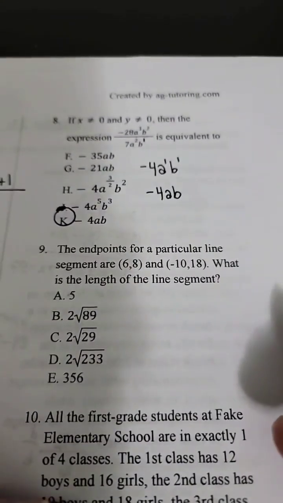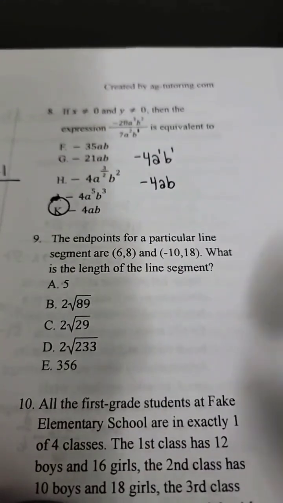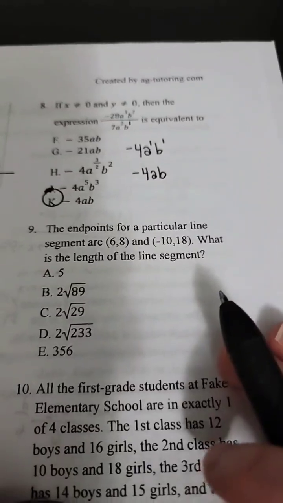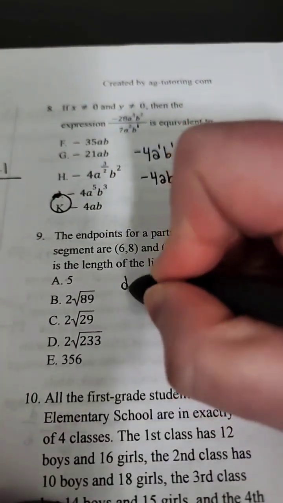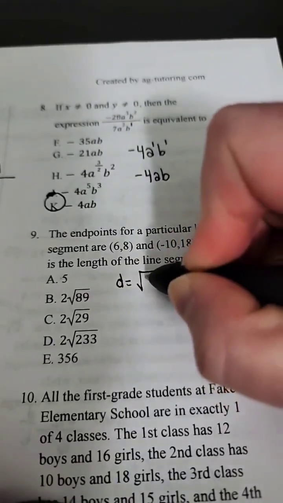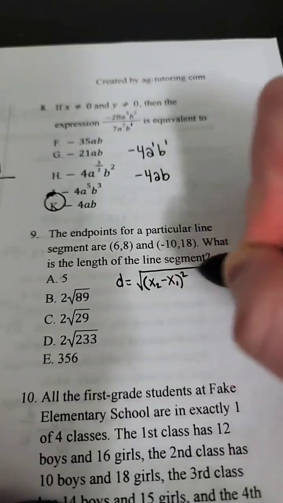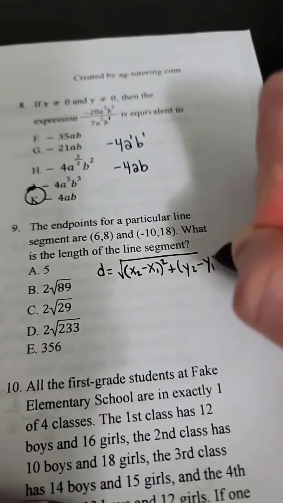Okay. So let's go on, this is for ACT math for people asking. For number 9, it says the endpoints for a particular line segment are this and this. What is the length of the line segment? So we would just use the distance formula, which says that the distance is equal to the square root of our x's subtracted and squared plus our y's subtracted and squared.